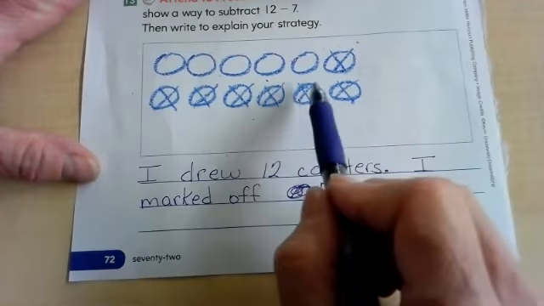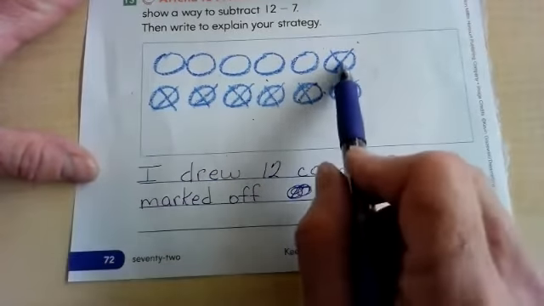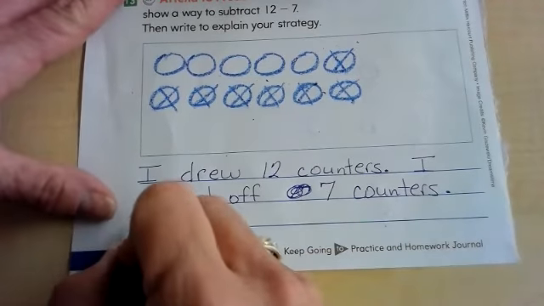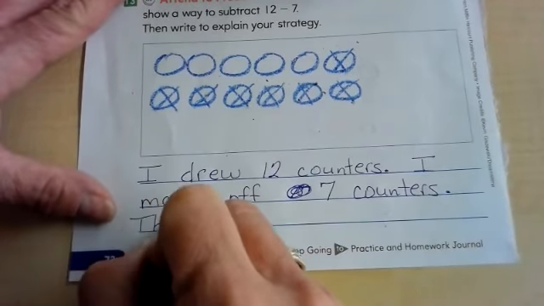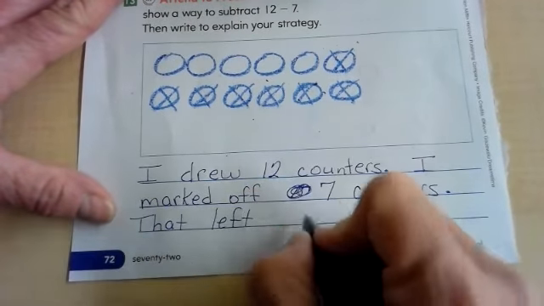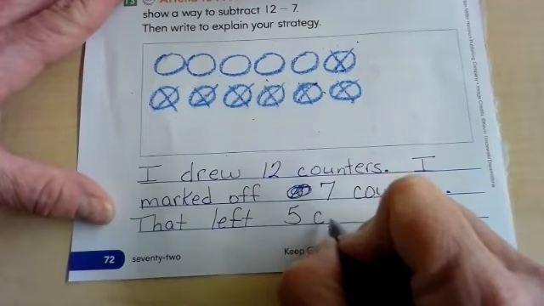Let me count. 1, 2, 3, 4, 5, 6, 7. So I marked off 7 counters, and then that left 5 counters.